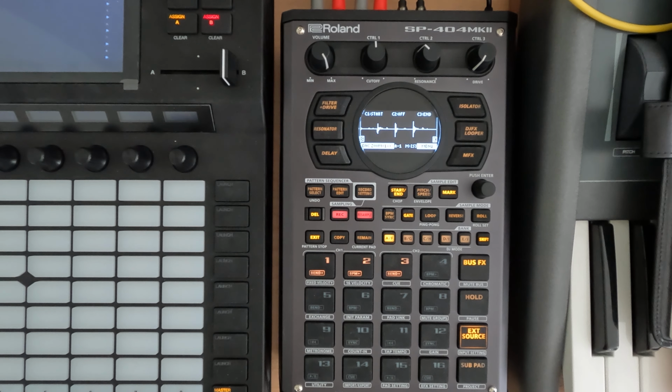So anyway, guys, I hope that helps explain why you might want to do mono, or why we used to do mono in our older samplers.